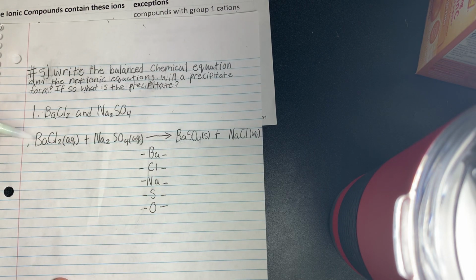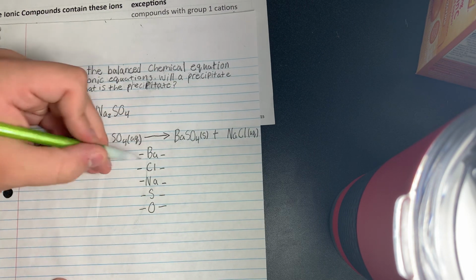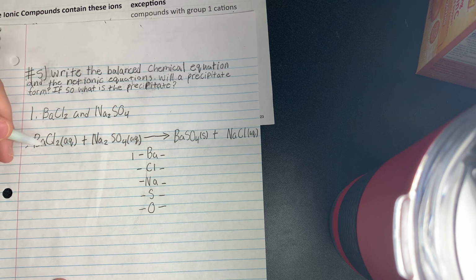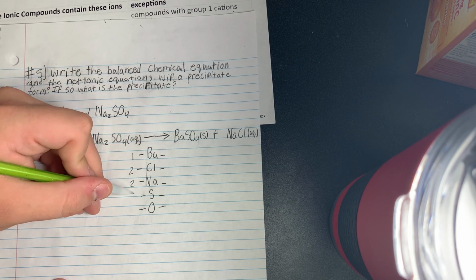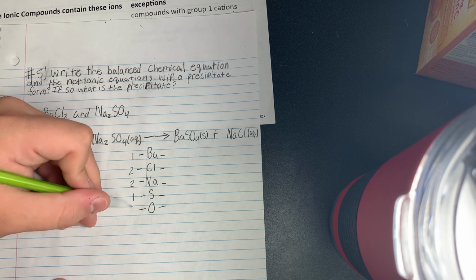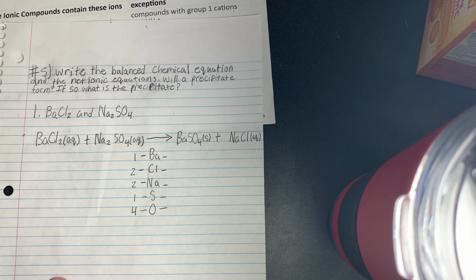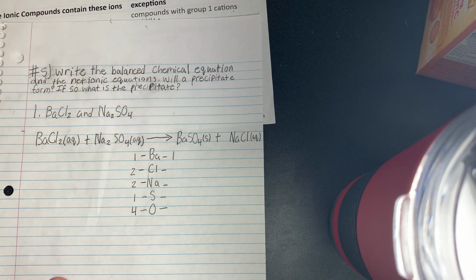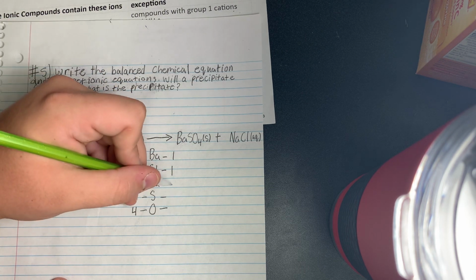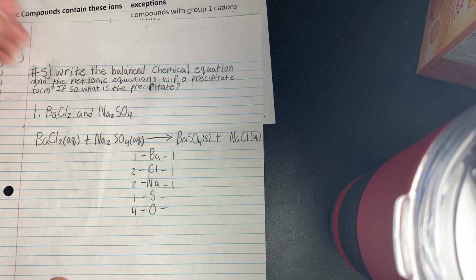Now, on the reactant side, we have only one barium and two chlorines. We have two sodiums, one sulfur, and 4 oxygens. On the product side, we have 1 barium, 1 chlorine, 1 sodium, 1 sulfur, and 4 oxygens.